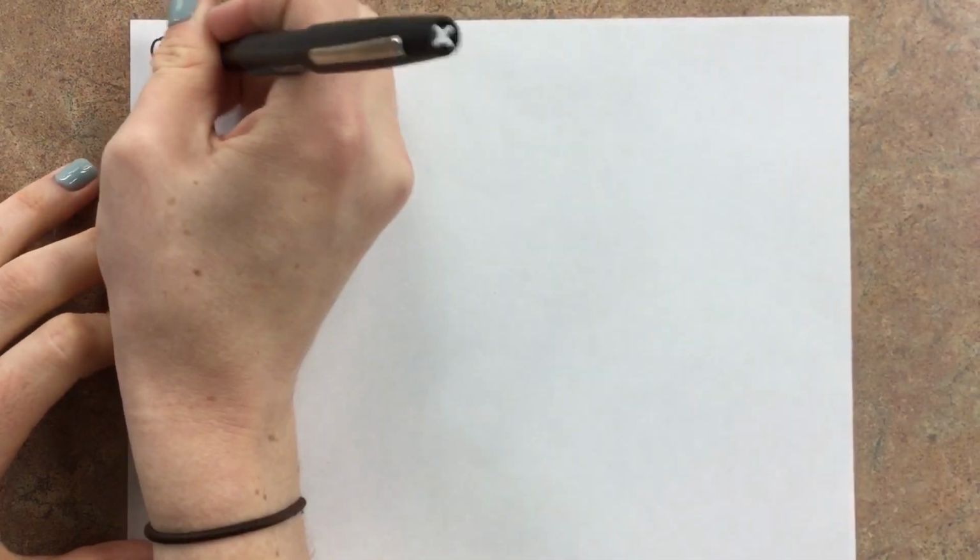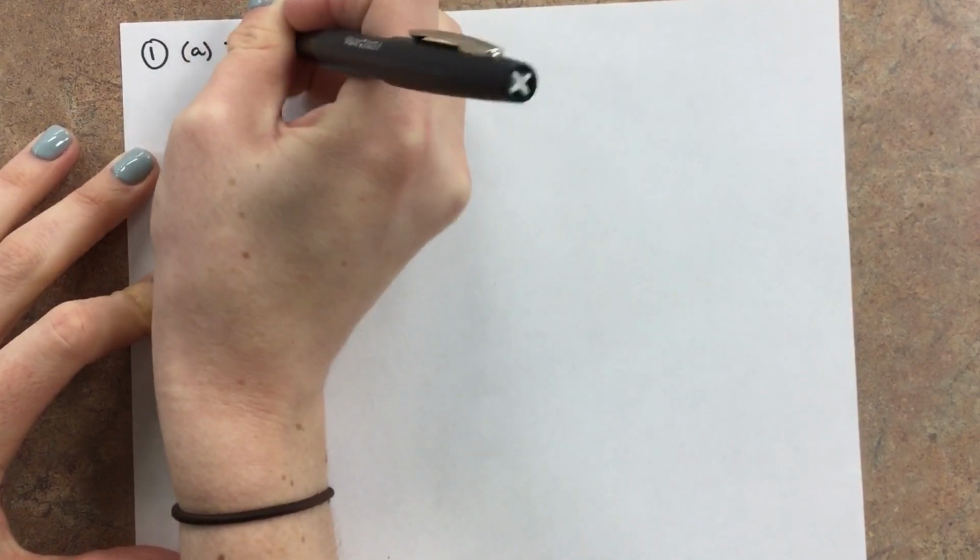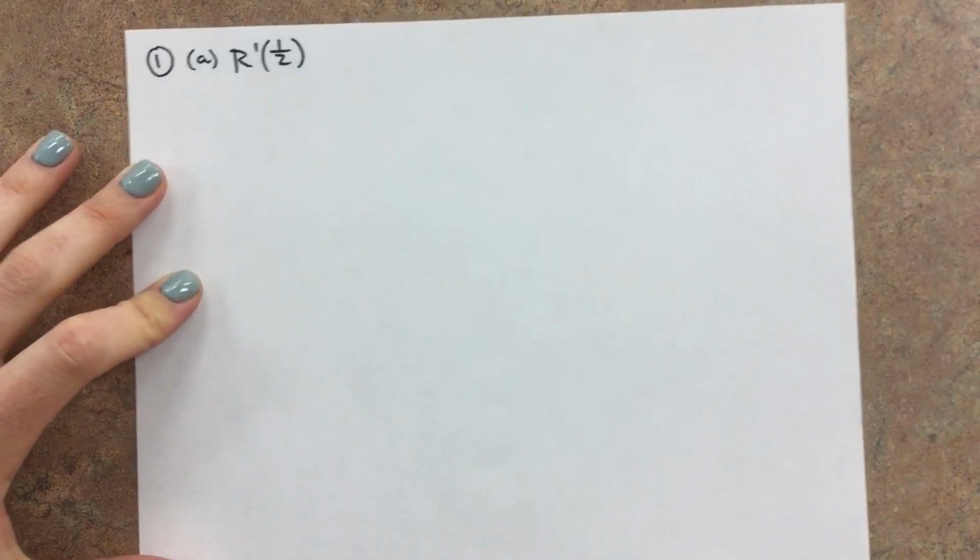So we're going to start with letter A. Letter A asks us to find an approximation for R prime of 1/2 and then show the computations that lead to your answer. So R prime is a derivative. A derivative is a slope. And so if you're looking at a table, it would just be like a regular algebra 1 slope, like change in y over change in x, or in this case change in r over change in t. So you want to get as close as you can to those points. So 1/2, the closest you can get is to use 1/3 and 2/3. So we're going to do just the slope between 1/3 and 2/3.